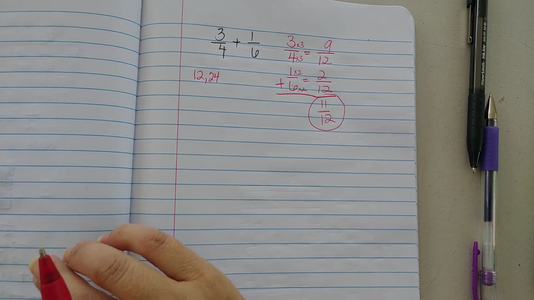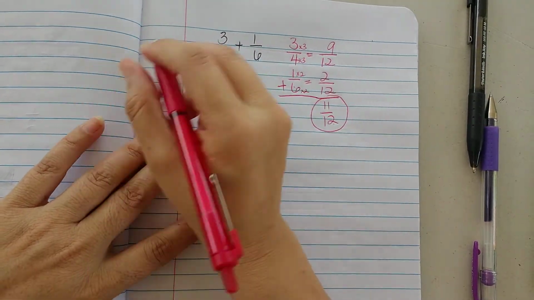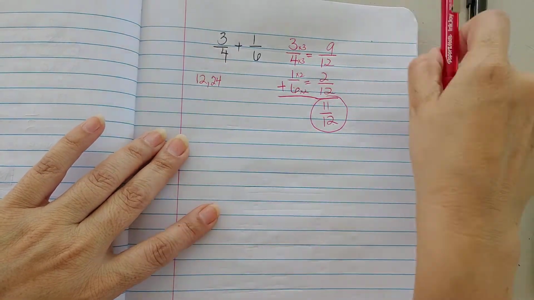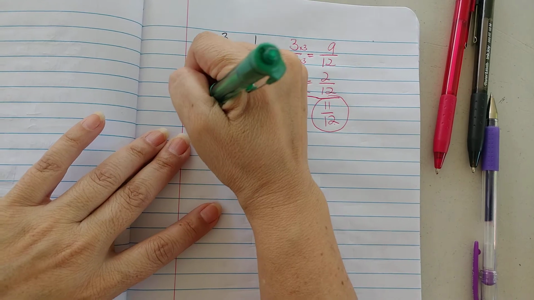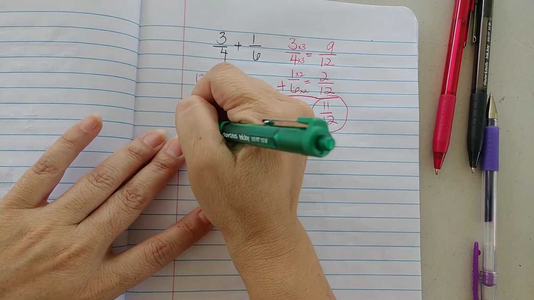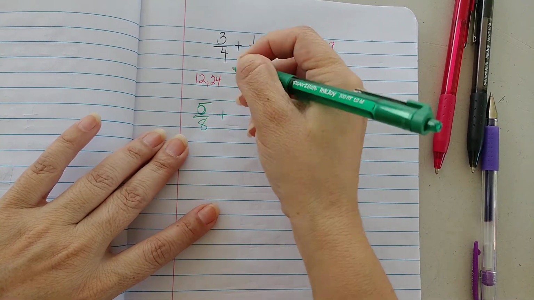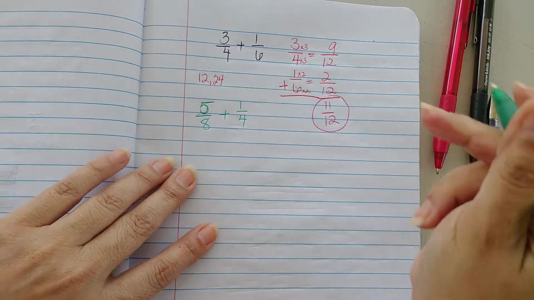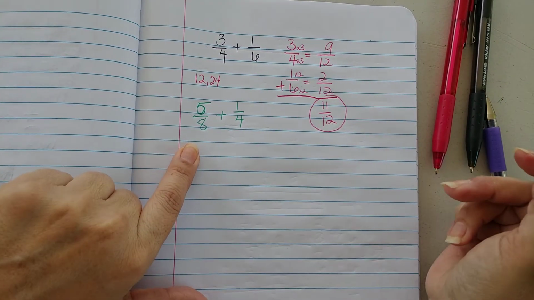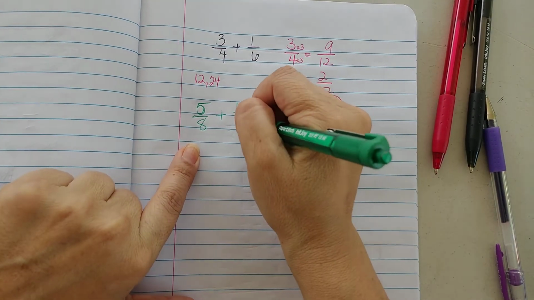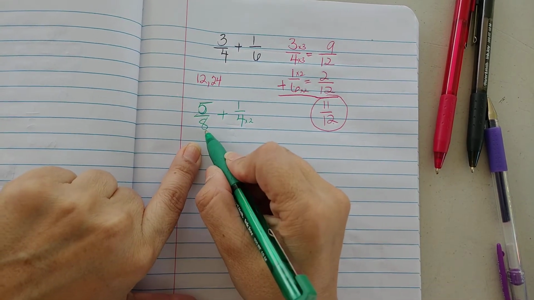Okay. How about 5/8 plus 1/4? Okay, look at your denominators. I know if I multiply this times 2, it gives me an 8 denominator.